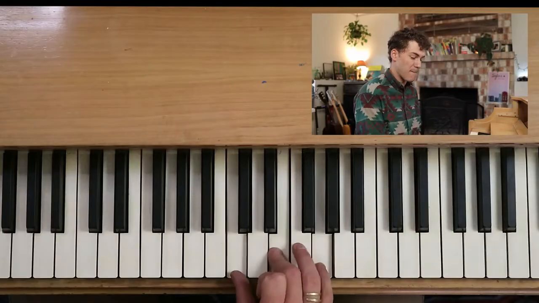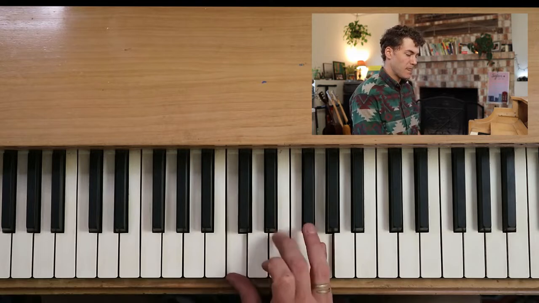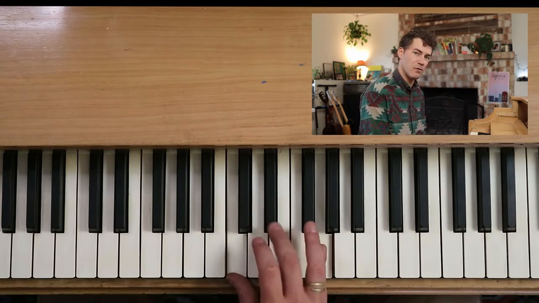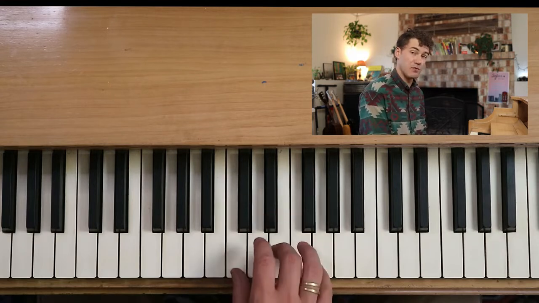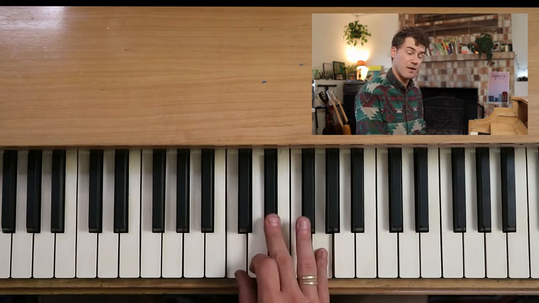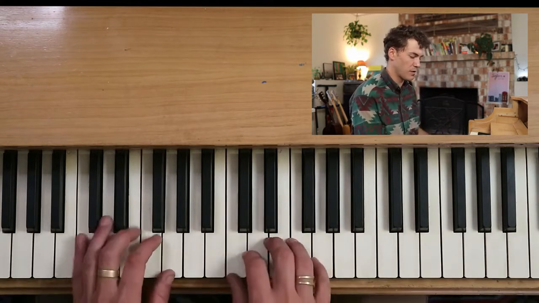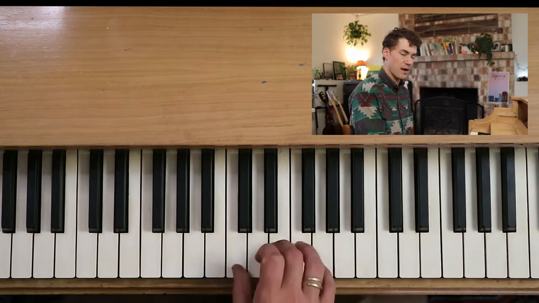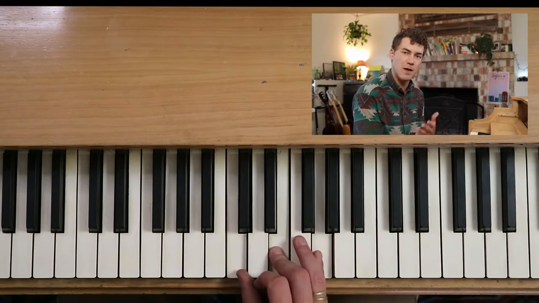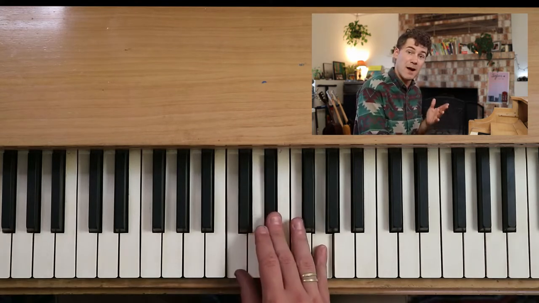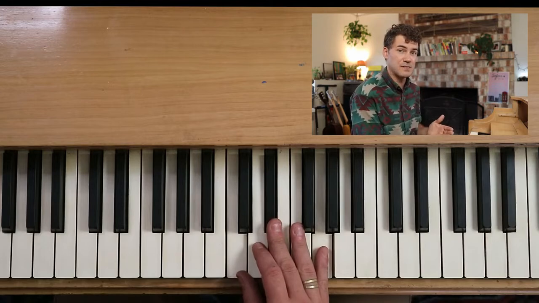Another really important thing to note, and just a little hack, a little trick, is that the difference between a major triad and a minor triad is just that middle third moving down a half step. So from major to minor, that middle note falls a half step. As we go through different chords and keys, you'll see that come up a lot. In the major triad, the third is a half step higher, and in the minor triad, the third is a half step lower.